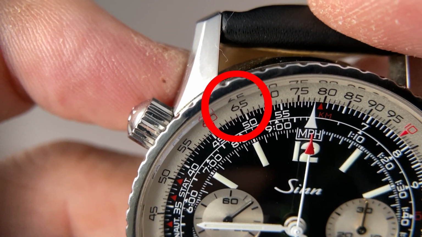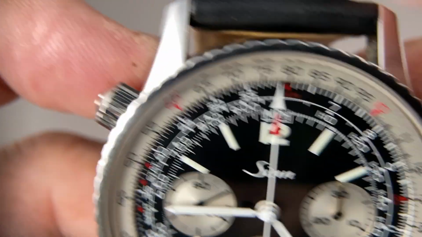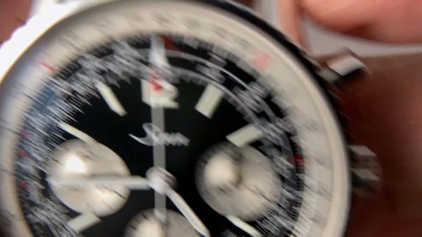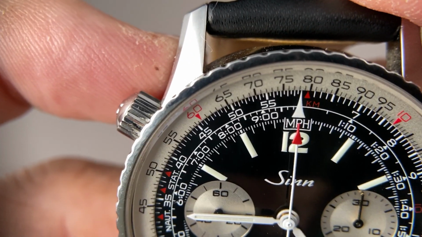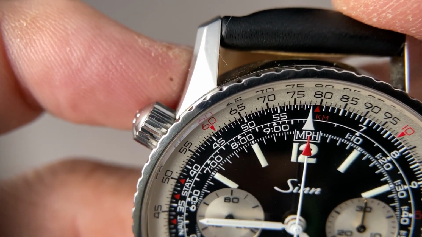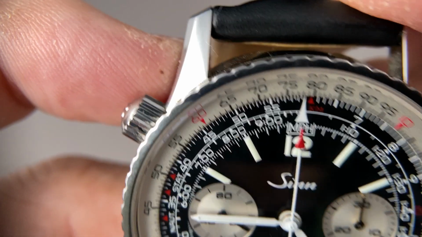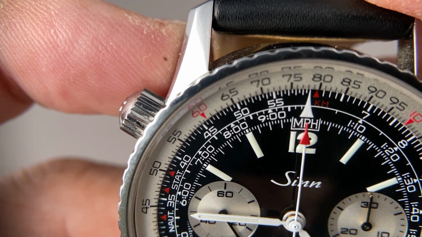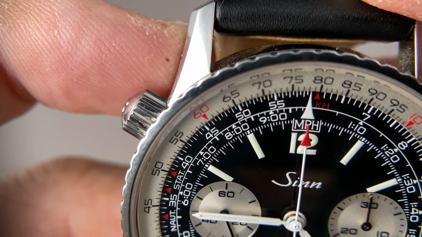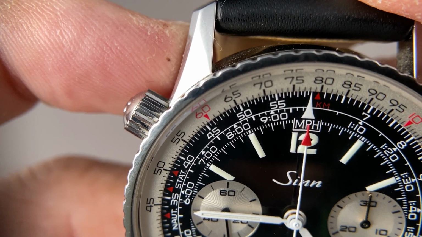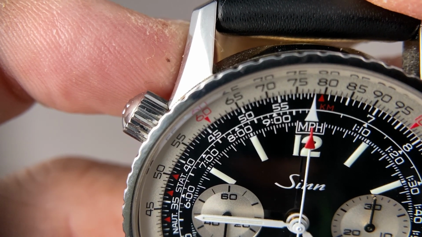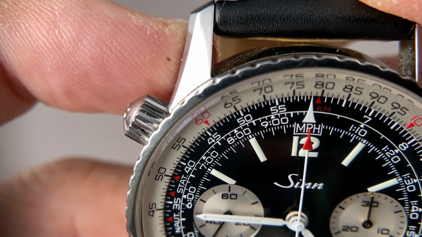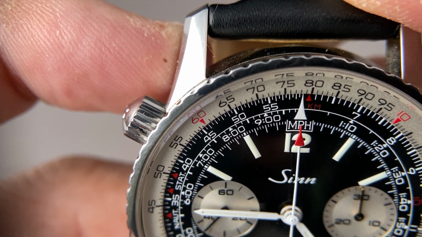And on the rotating bezel I see 65, which means 13 times 5 equals 65. As you can see, I don't have a 5 here, I have a 50, which means I have to do the over-10 calculation without the slide rule. The slide rule just does the basic calculation.